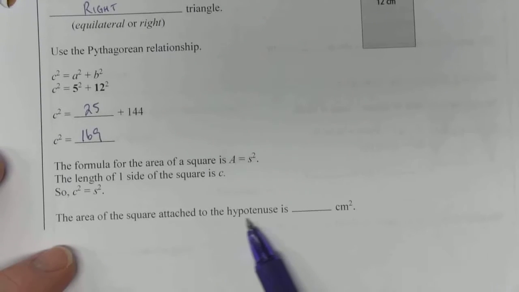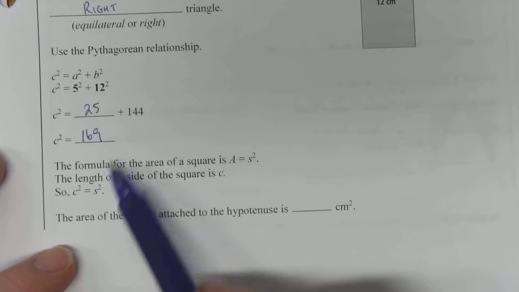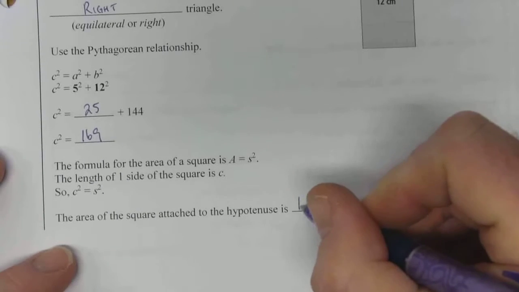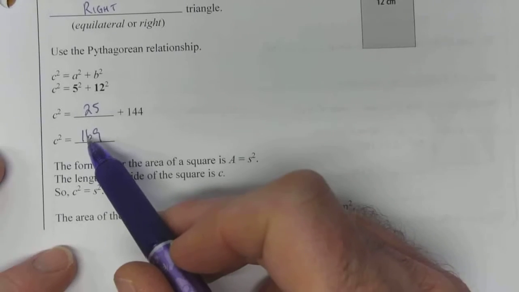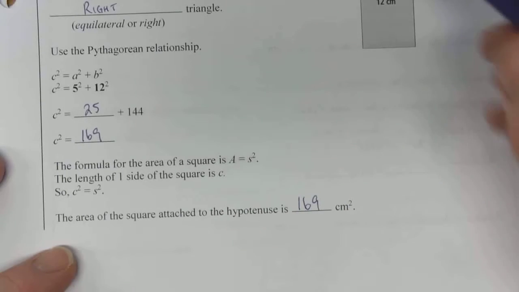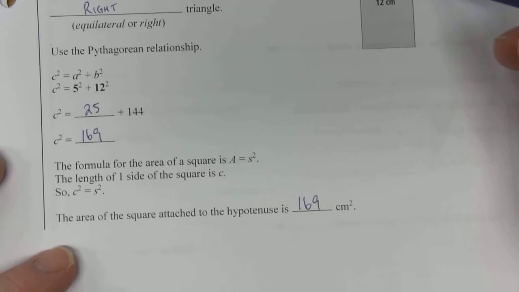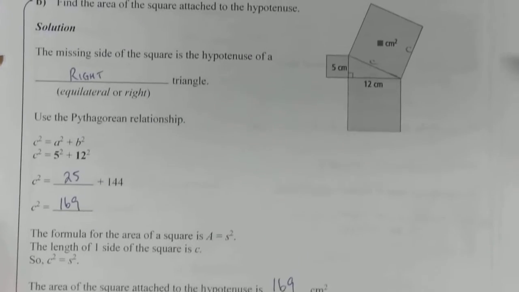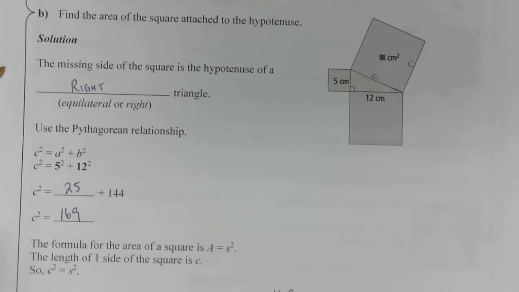The area of the square attached to the hypotenuse is, well, it happens to be c squared, so it's 169 centimeters squared. So rather than having to take the square root of this to figure out what c is, we're lucky because we're actually calculating the area of this square, which is that length c times c. Sorry. So it's c times c, which is just the c squared, or 169.